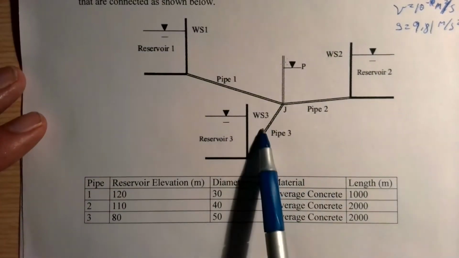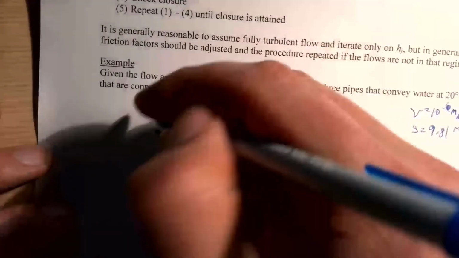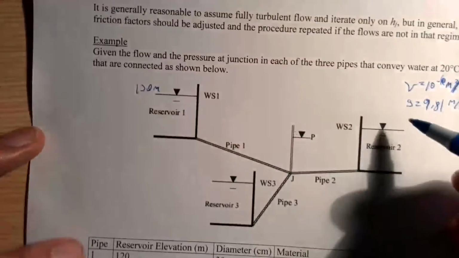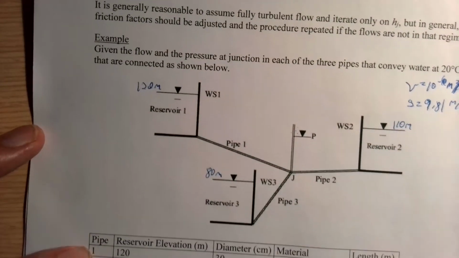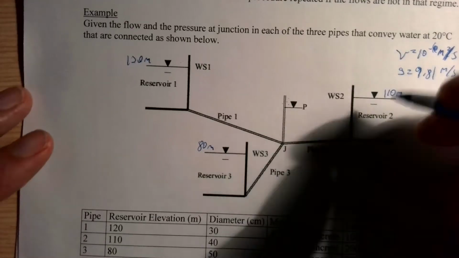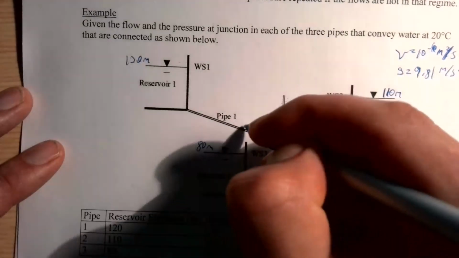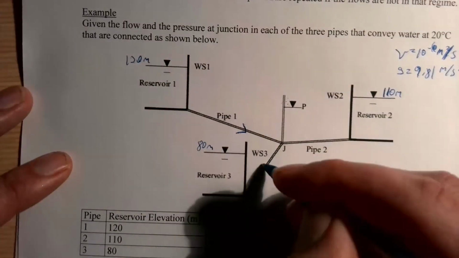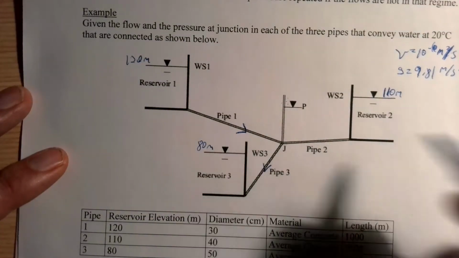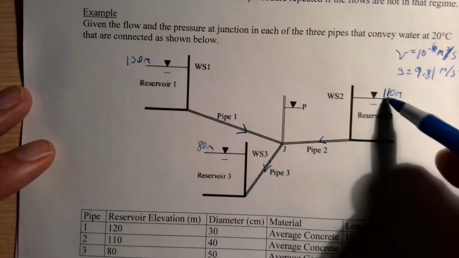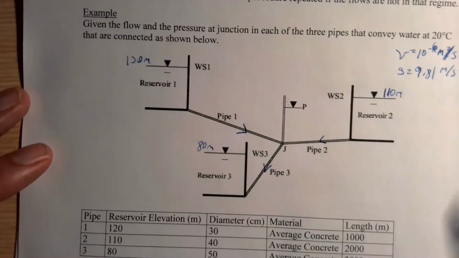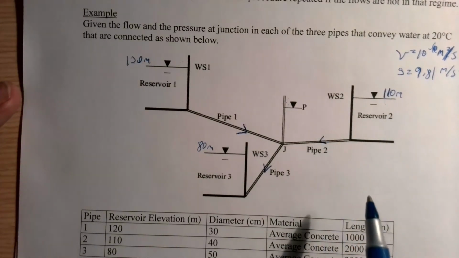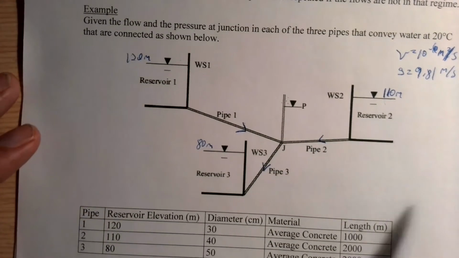So pipe 1, 2, and 3. For pipe 1, the reservoir elevation is 120 meters. The second one is at 110 meters, and the third one is at 80 meters. We're going to need to make an assumption here about the directions of flow. Again, for pipe 1, it's got to be going into the junction. Pipe 3, it's got to be going out. This one could go either way, and I'm going to assume that it's going in because it's pretty high also. It's only a little bit lower than this one, so that's what is actually going to end up being right. But if you happen to choose the other direction, it's fine. You just get a negative number in the end that you need to use.